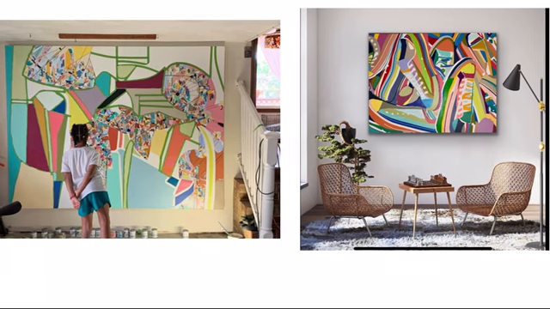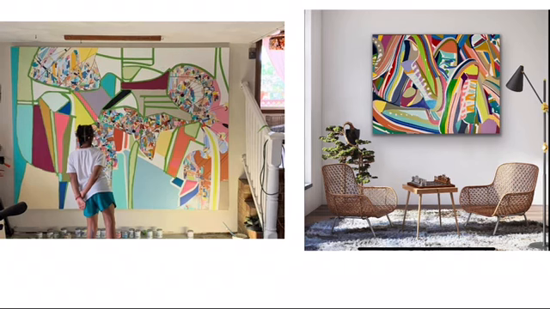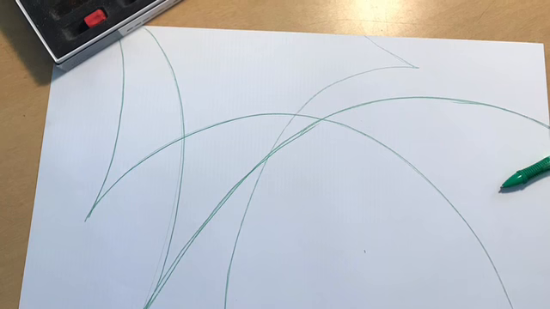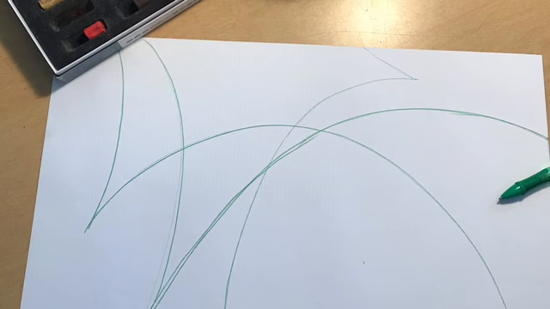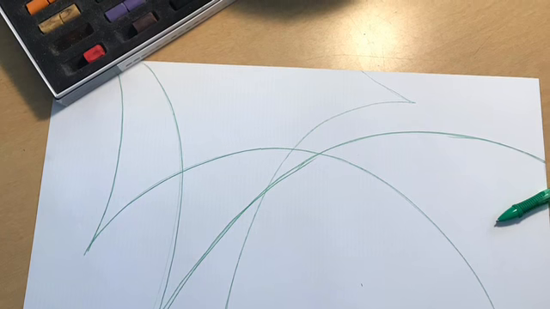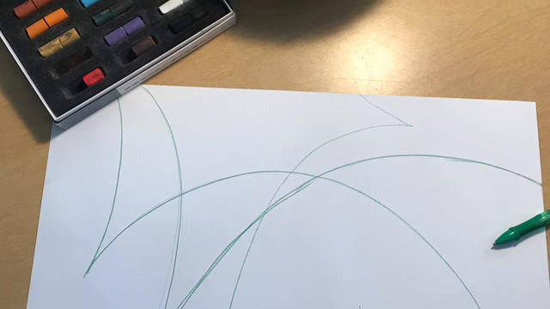Let's see if we can do an abstract drawing today. I'll show you step by step. First, I'm going to draw some lines on my paper. I thought of them as maybe cracks in a mirror or a broken glass. It shatters and makes things fragmented. Draw those lines on your paper in pencil.